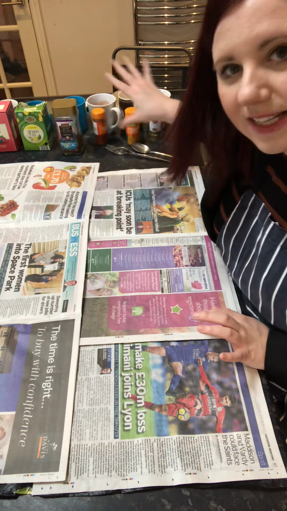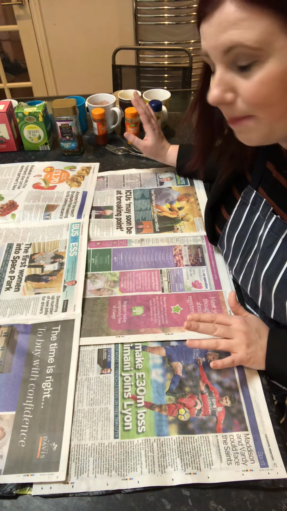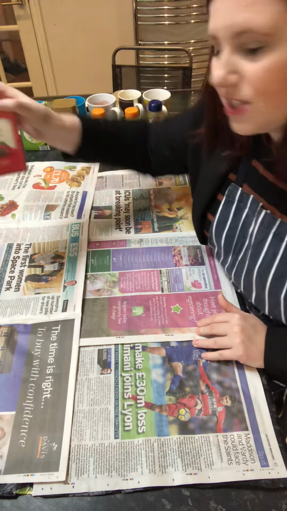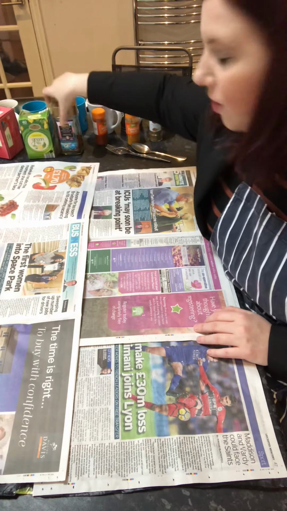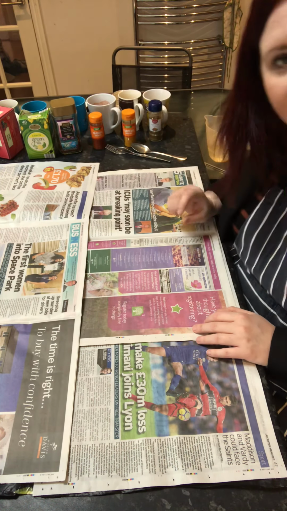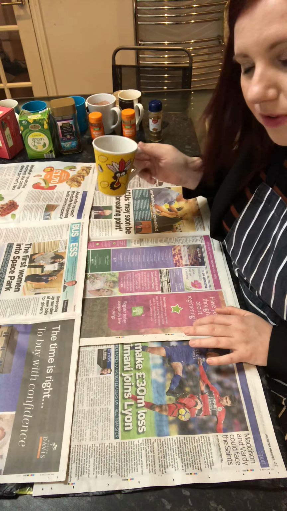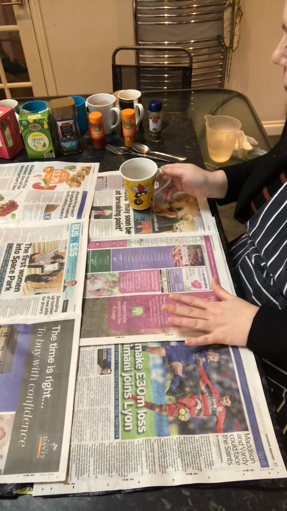I've got a variety of different things you can find in your kitchen that means that you'll be able to stain fabric very easily. So I've got berry tea, green tea, coffee, I've got paprika, turmeric and cumin. I've got mugs, and I like to use mugs because you can hold on to the handle and it keeps you away from that warm water.